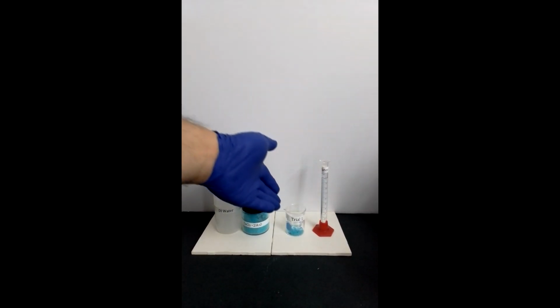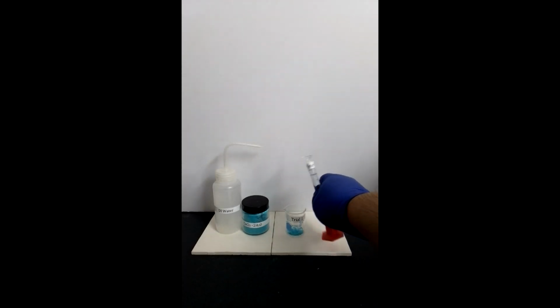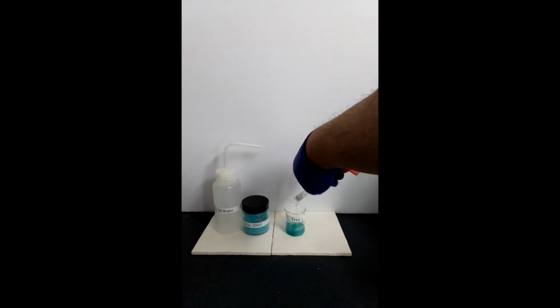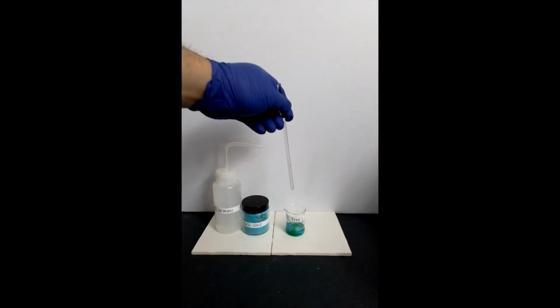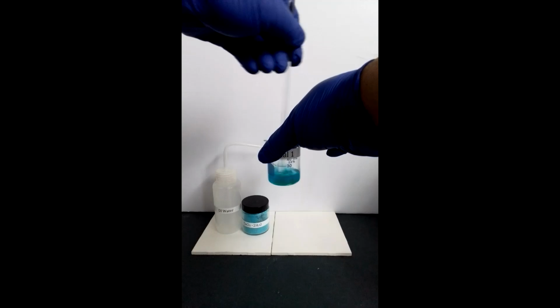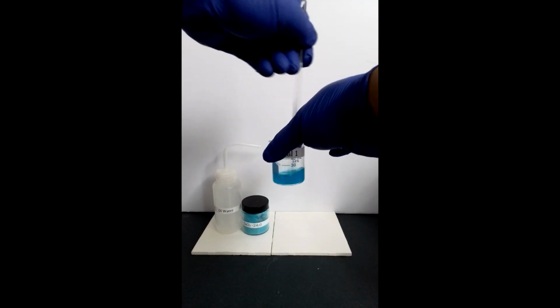Here in front of you is a 1 gram sample of copper 2 chloride dihydrate in a 50 milliliter beaker in which the contents before and after the addition of salt has been recorded. And to the salt, 10 milliliters of DI water is added to the beaker and stirred with a glass rod until all the salt has been dissolved.